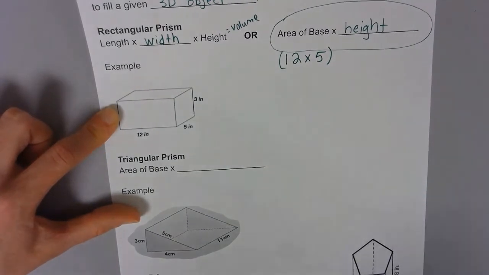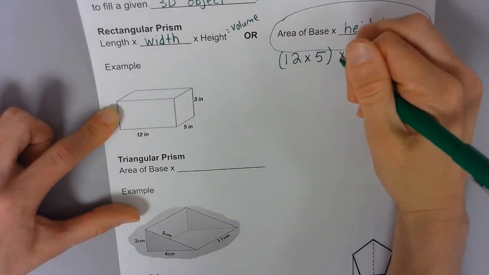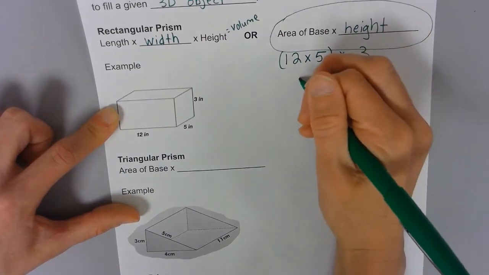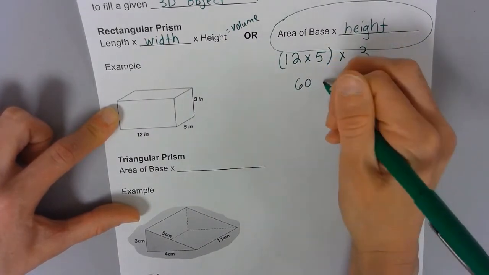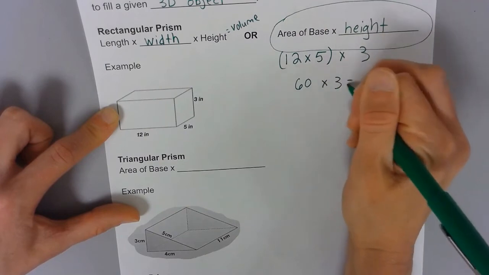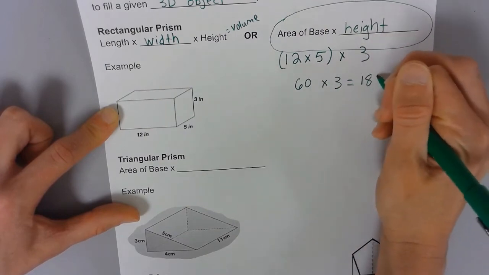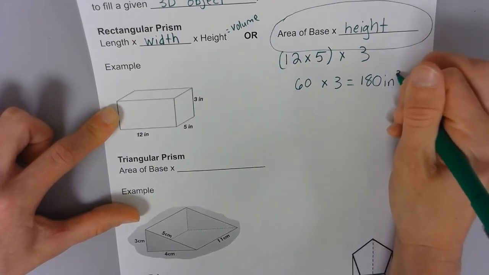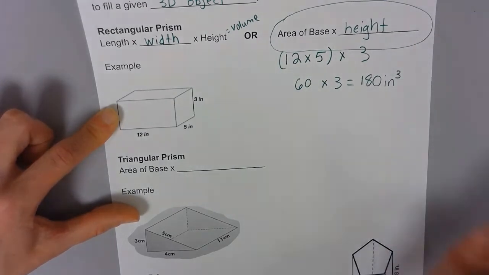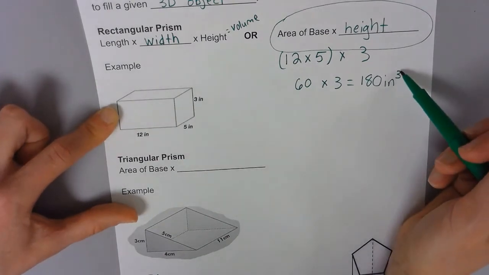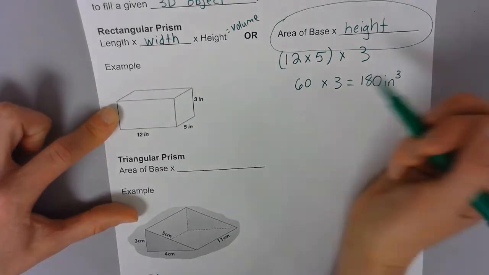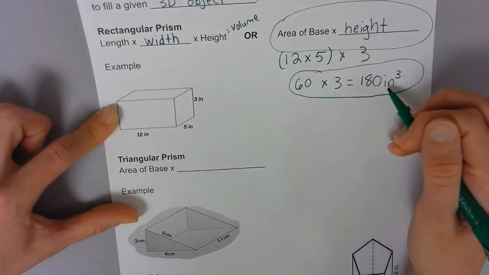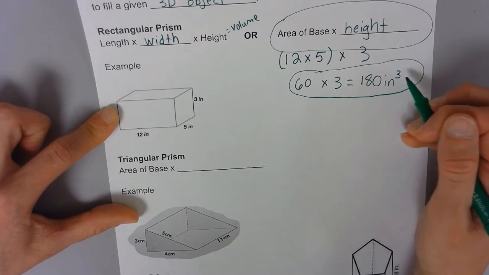The height of the rectangular prism is 3. 12 times 5 is 60. 60 times 3 is 180 inches cubed. We will talk more tomorrow about why the units are cubed or to the 3rd power. But anytime we talk about volume, it's going to be the unit to the 3rd power or the unit cubed.